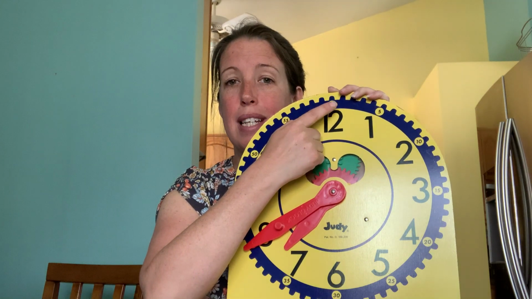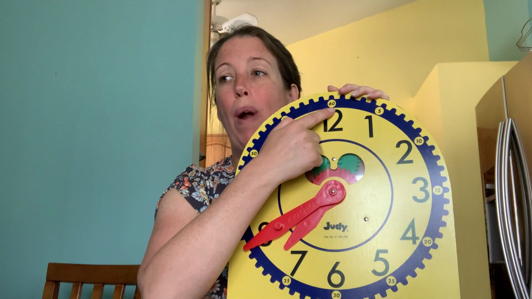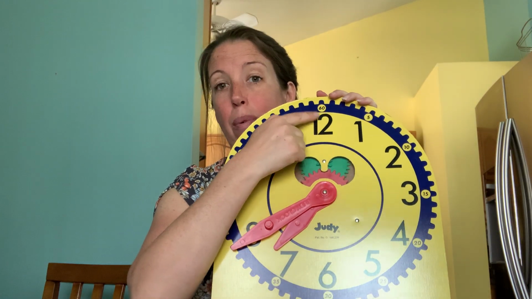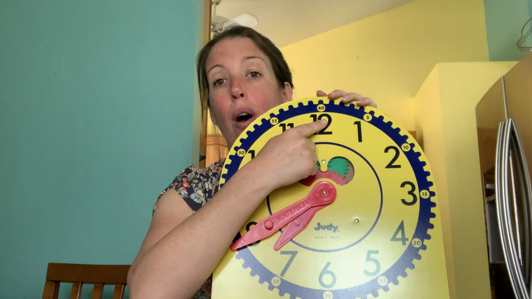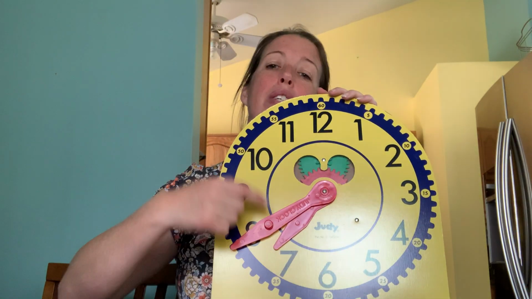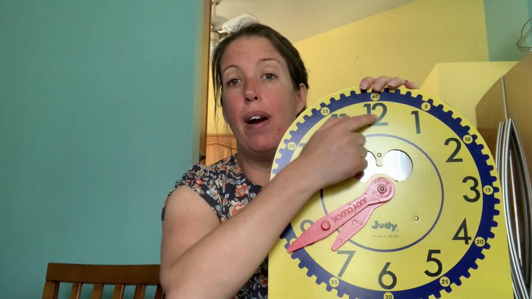And once we get to this 60, rather than seeing a 60 represented, we see a 00, or we'll say o'clock, okay? So you'll never see a time that says 360 or 560. Instead, it would go to the next hour, and it would say 4 o'clock or 6 o'clock.